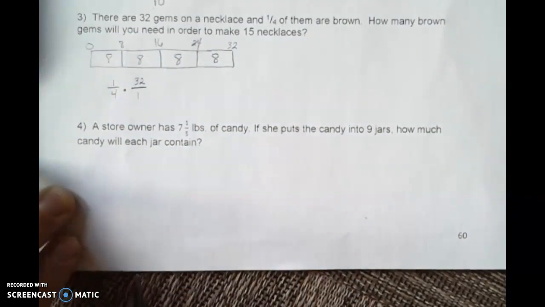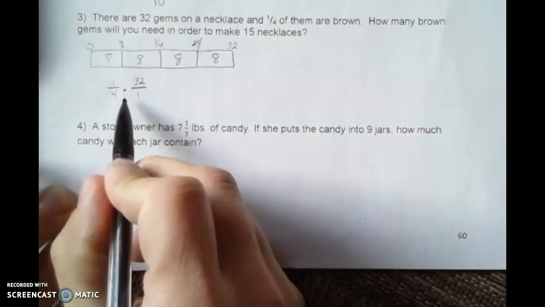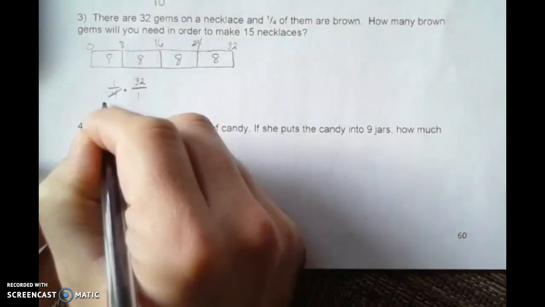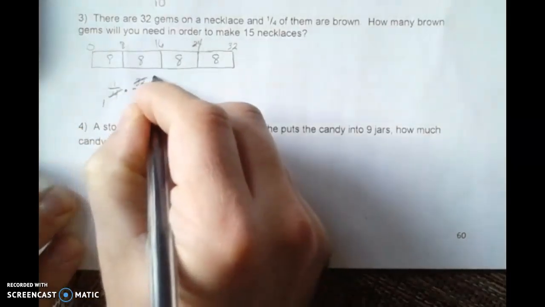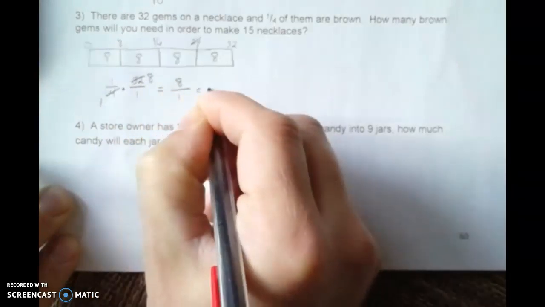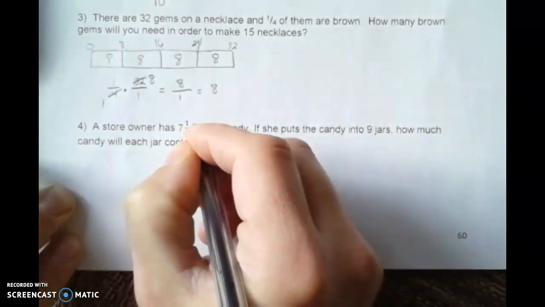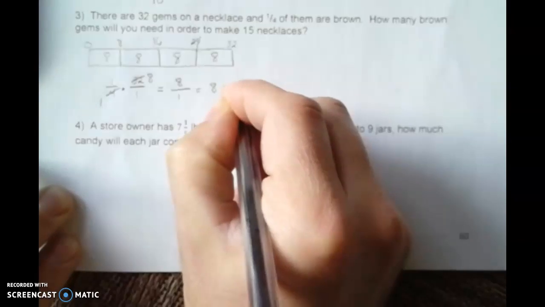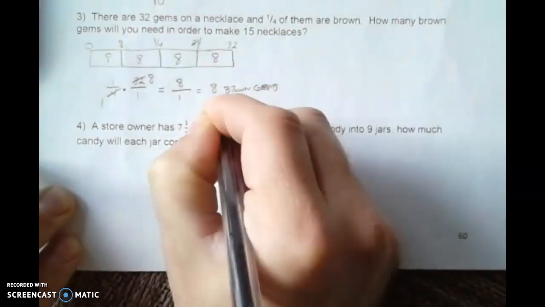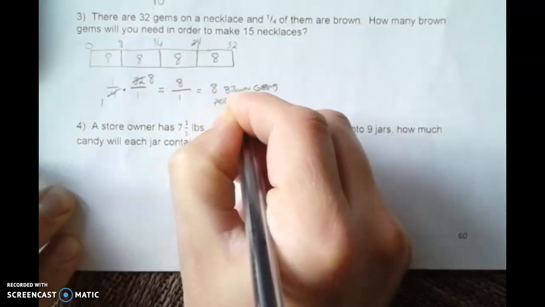And now in order to do the multiplication, before I multiply, I'm going to simplify. 4 and 32 have a common factor of 4. 4 goes into 4 once, 4 goes into 32 8 times, and now when I multiply, I just get 8 over 1, or 8. Okay, and this is the number of brown gems per necklace.